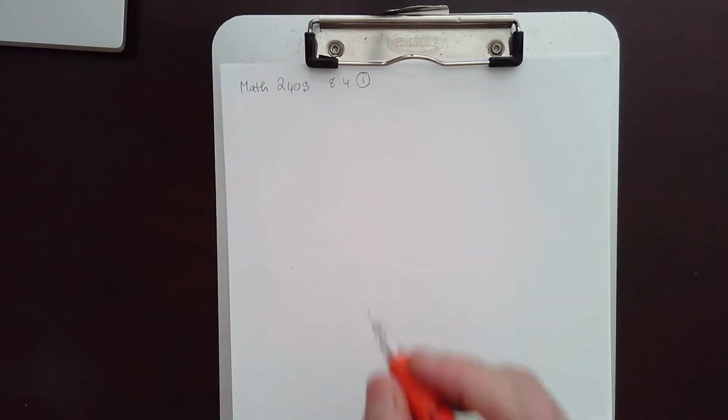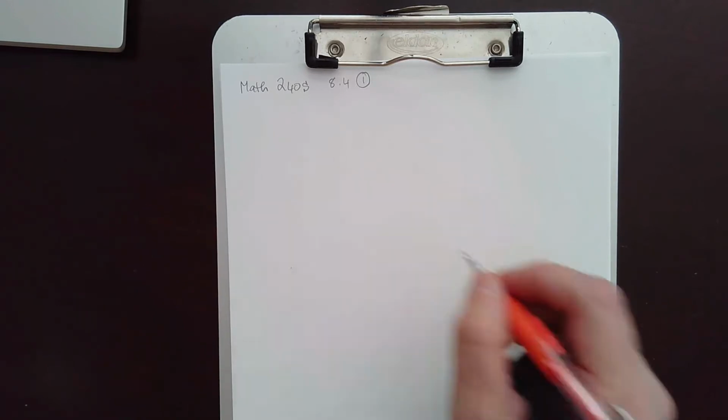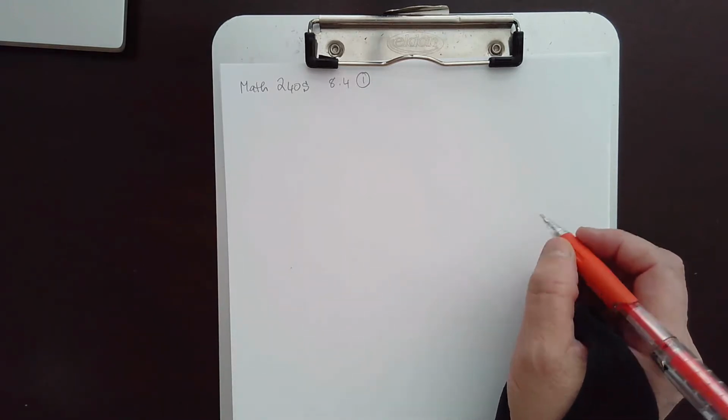Hello everybody, today we're going to be doing 8.4 briefly. I'm going to talk briefly about what we call a vector.